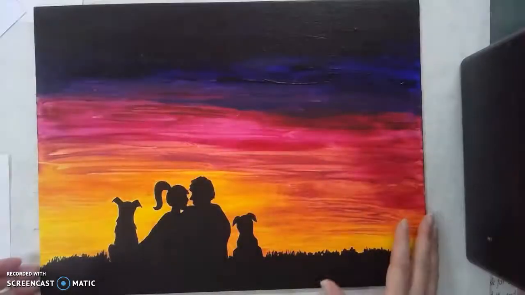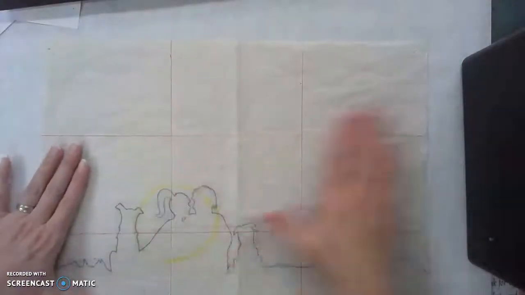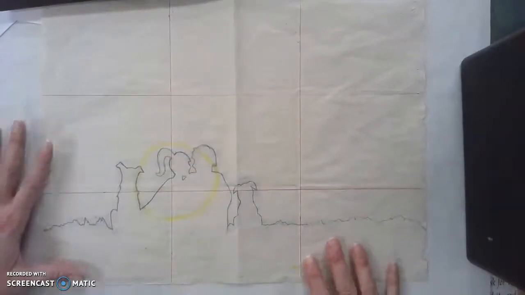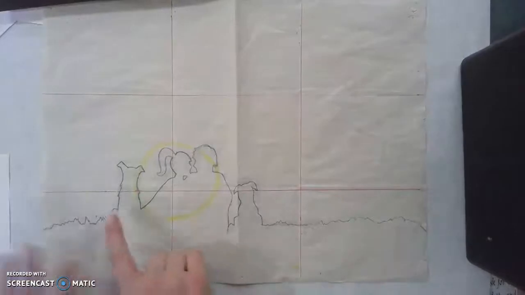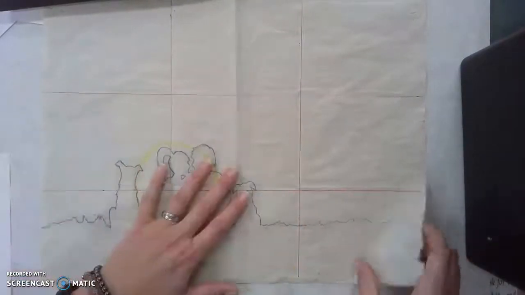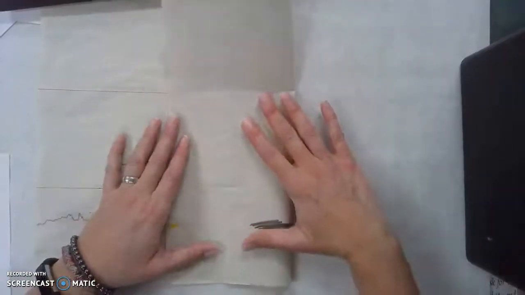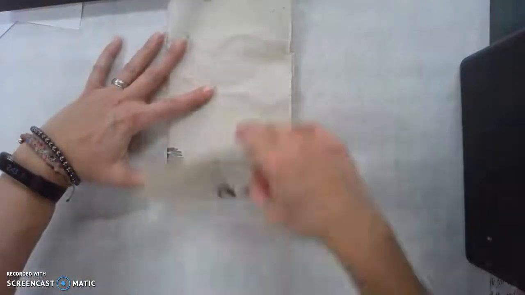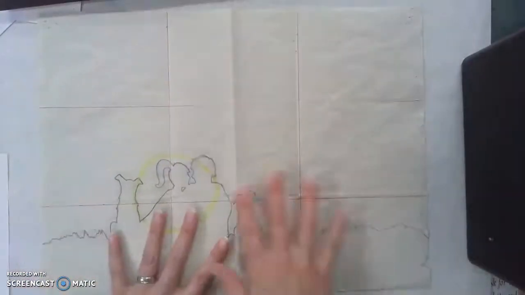Alright, so here in the classroom I had some newspaper that we used to draw out our image. I actually took a ruler and measured it out in red pen there. The students here in the classroom just took their paper and divided it into thirds and folded it like so. You could do that if you would like to.